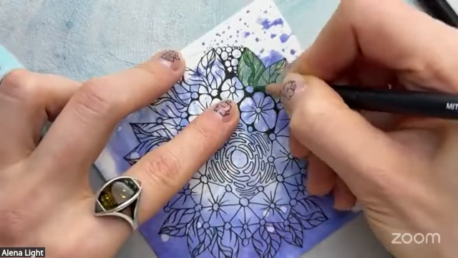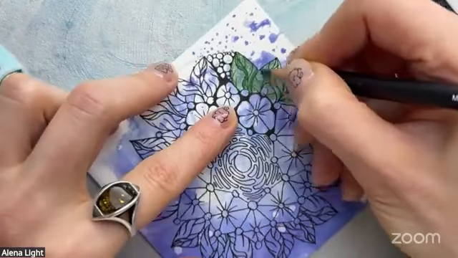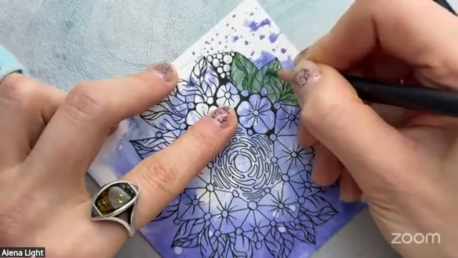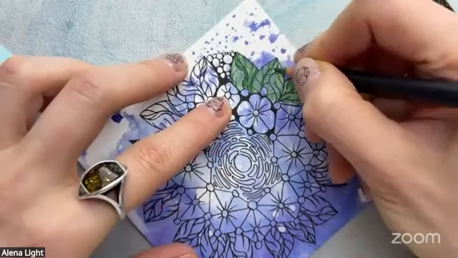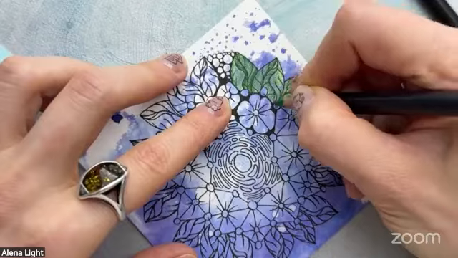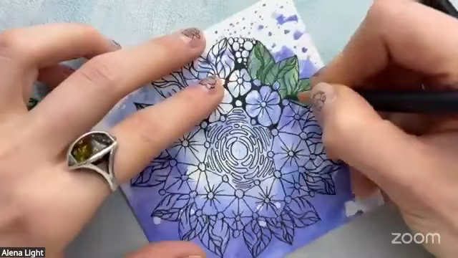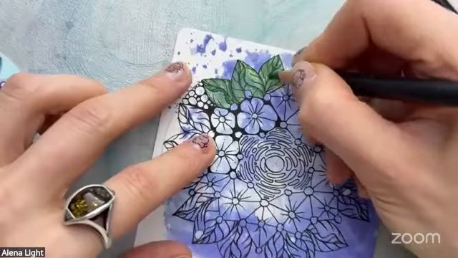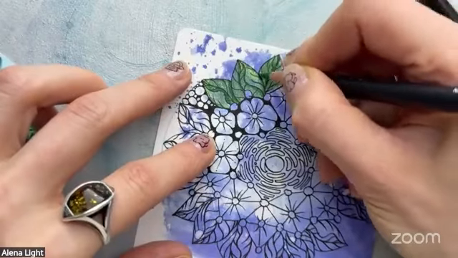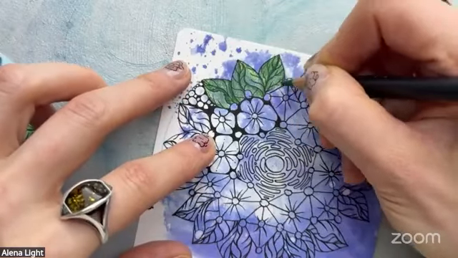So actually I just add this colored shading and along the main vein too, to make it pop, like that. Along the middle vein, along the edge.